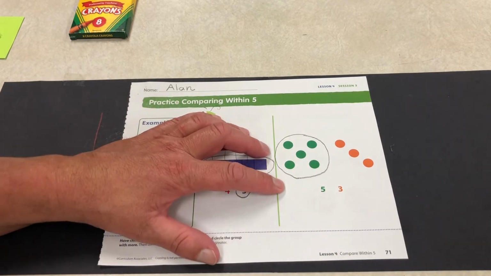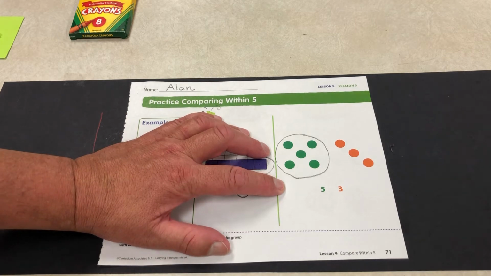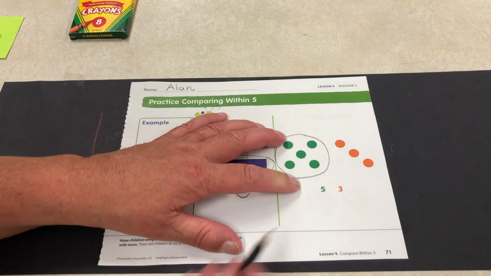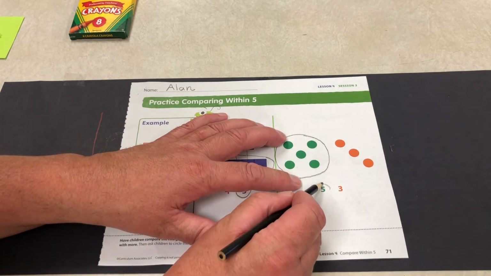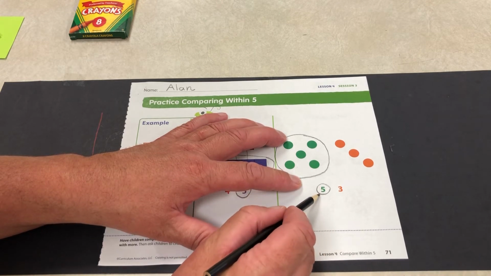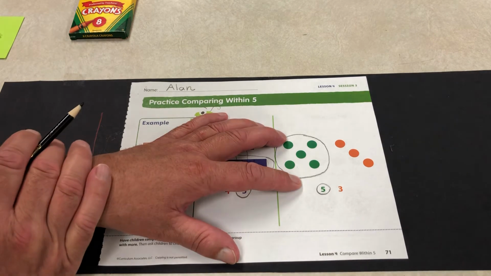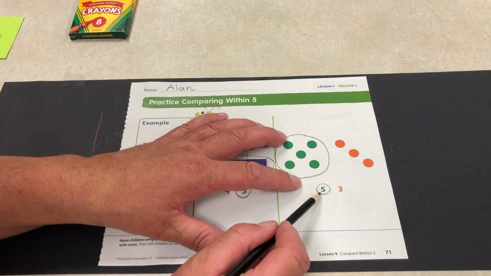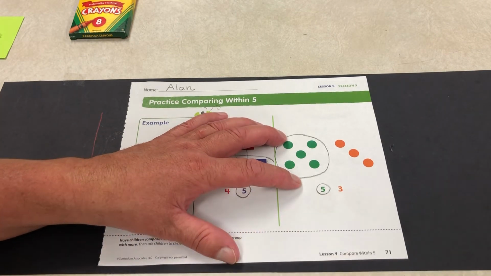Which number is greater? I think some of you are telling me the number 5. The number 5 is greater than the number 3. It has more than the 3.